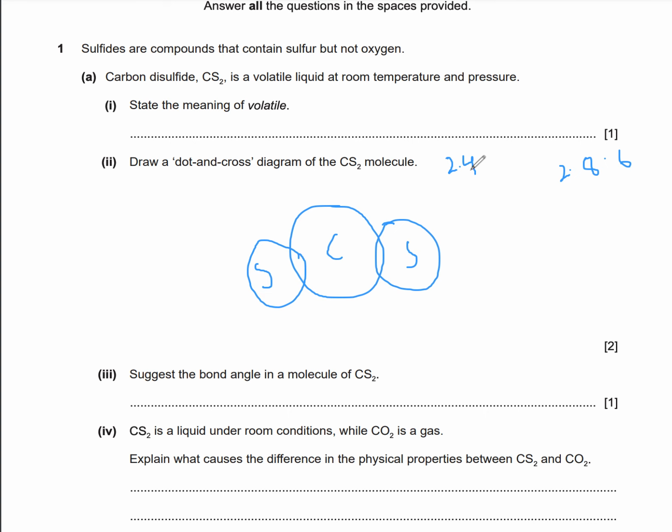Now we know that the carbon has 4 electrons, and the sulfur needs 2 electrons each, right? So we define carbon's electrons as dots, and I'll be changing the color as well. It has two electrons over here and the other two over here, which means the carbon's valence electrons are full now.